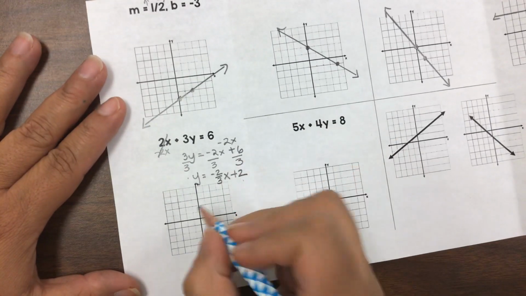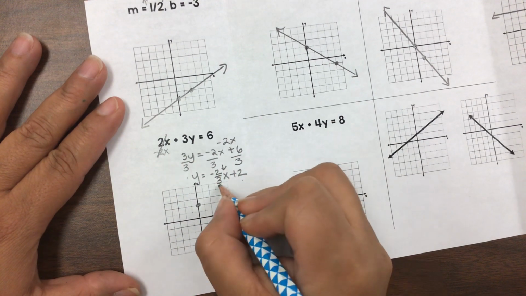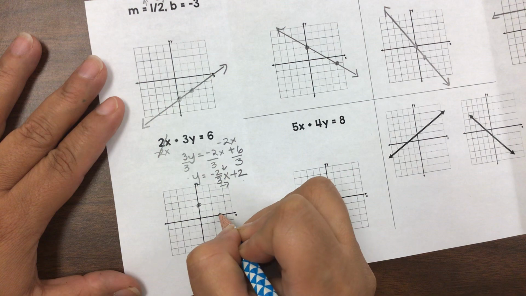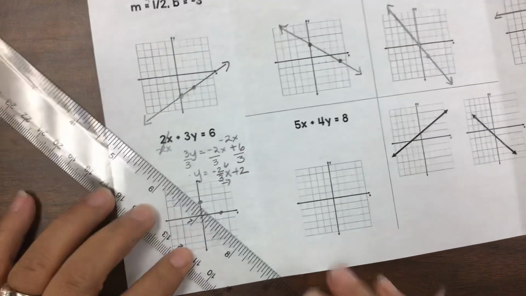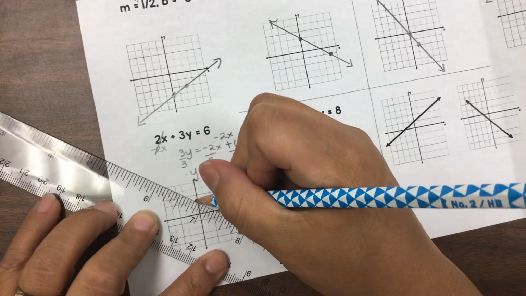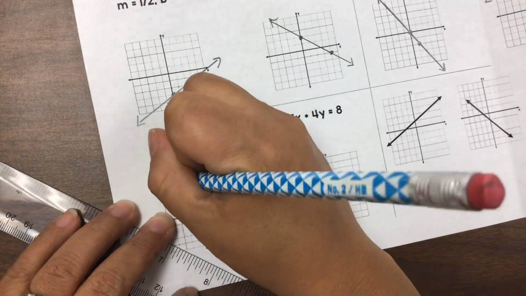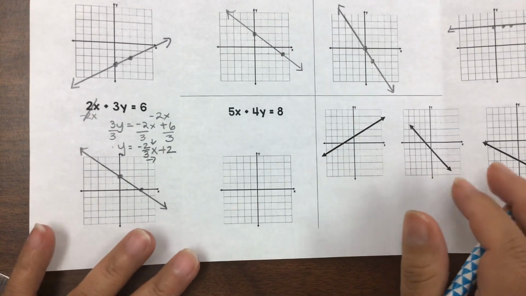That means that we start at the positive 2, 1, 2. Go down 2 and to the right 3. 1, 2, and 1, 2, 3. The next one is similar.